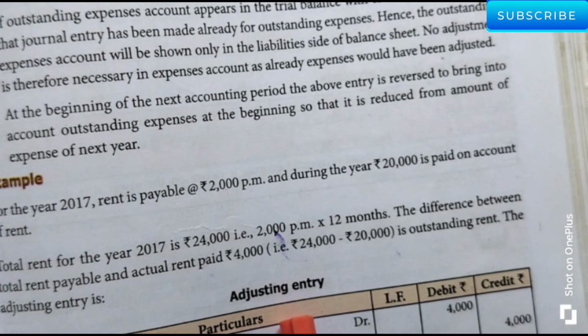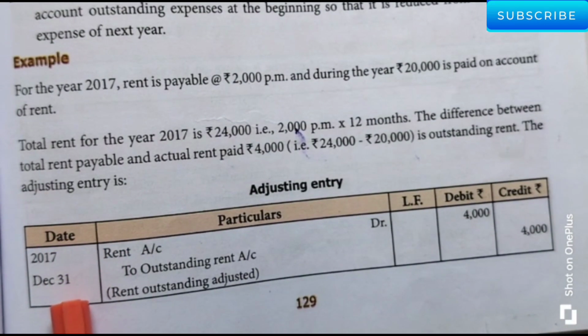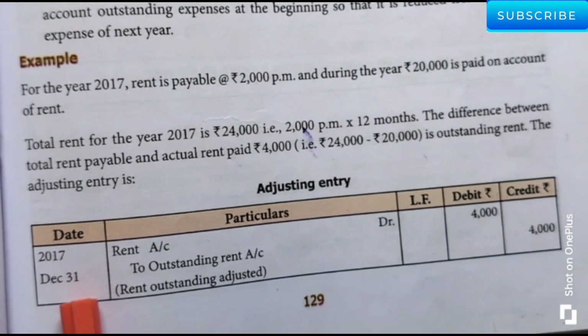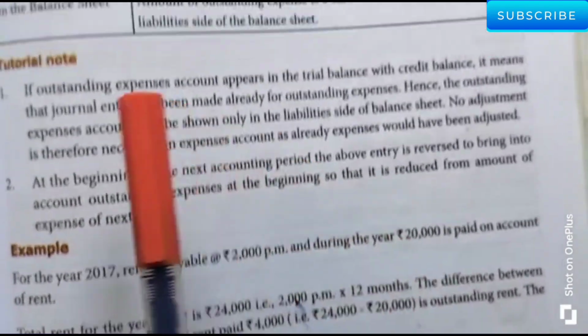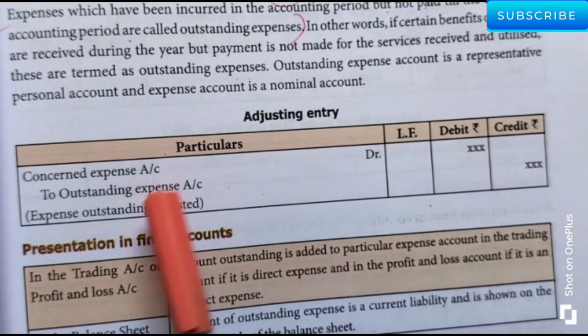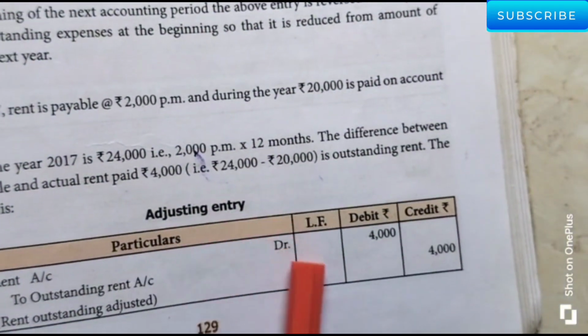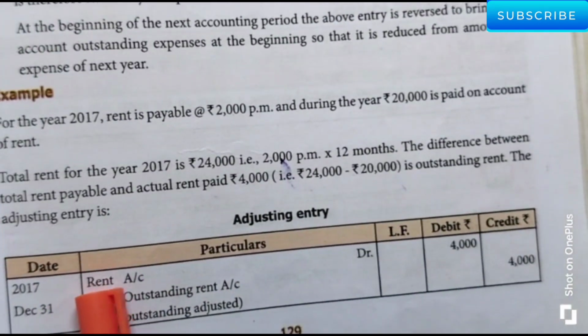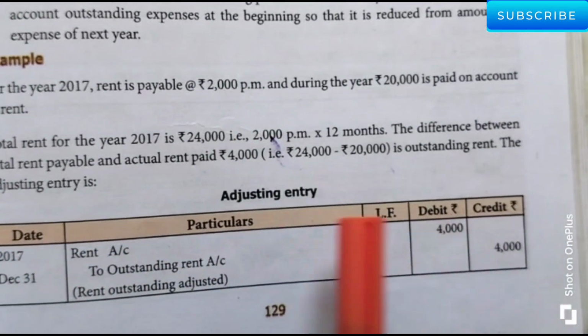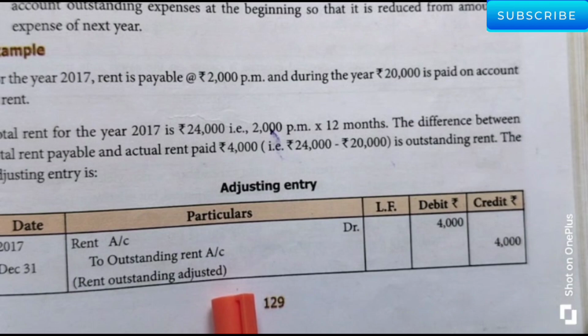What is meant by adjusting entries? Adjusting entries are journal entries made at the end of every accounting period. So, dated 2017 December 31st, what's the adjusting entry for outstanding rent? Listen, the format is: the concerned expense account debit to outstanding account. What's the concerned account? Rent is the concerned expense. So rent account debit 4,000 rupees to outstanding rent account 4,000 rupees. The narration is: rent outstanding adjusted.